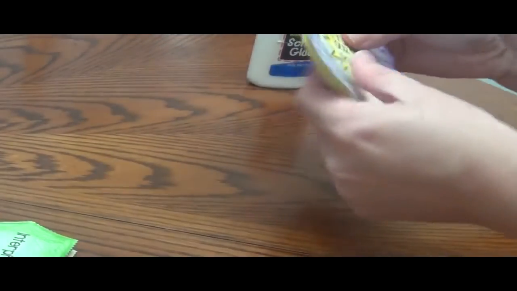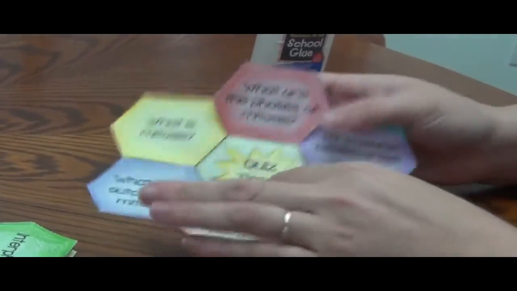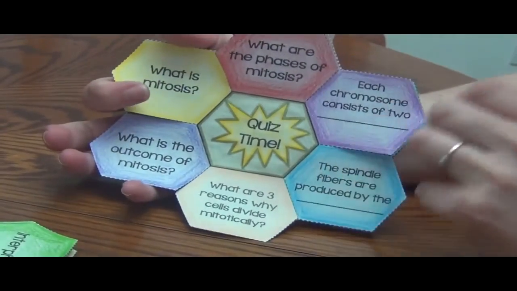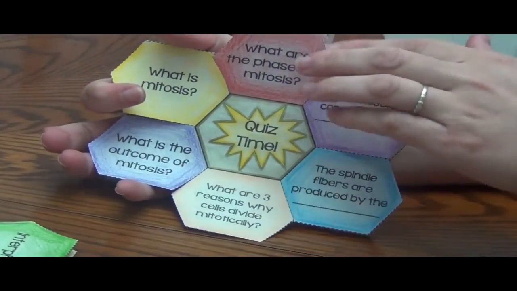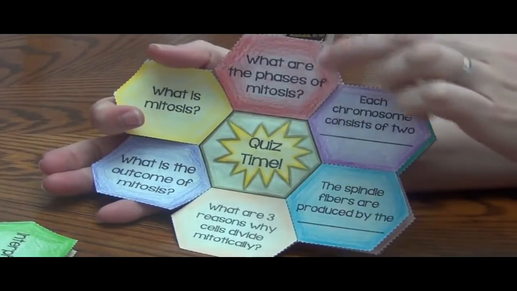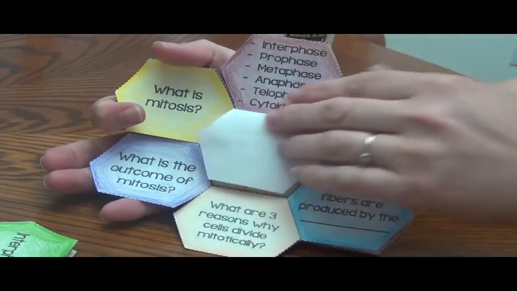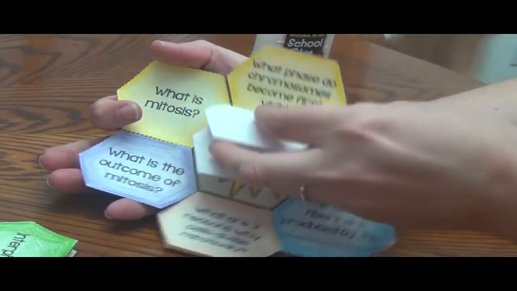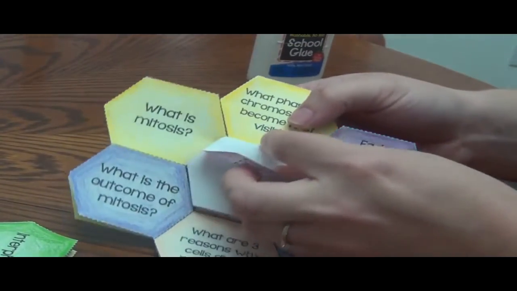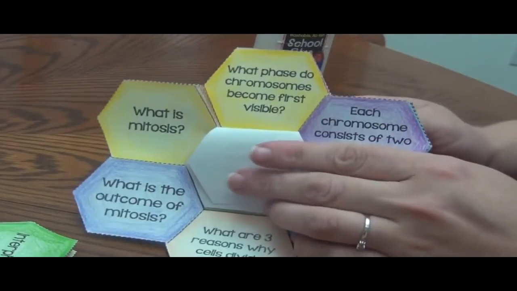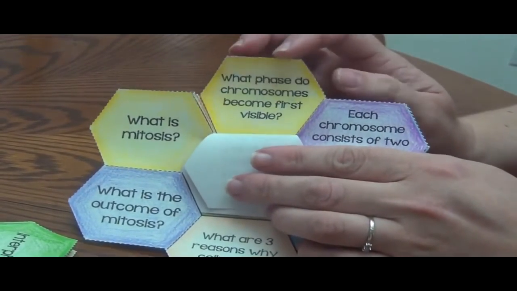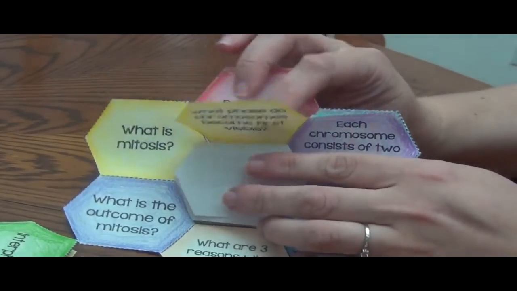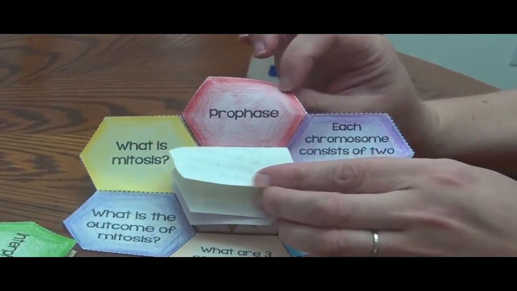Okay, so you can see my quiz time, my very cool study guide, is I can ask myself some questions, and then I can look underneath and look at the answers. Here's the different phases, and then I can also ask some other questions. What's nice about this foldable is I also have, like I said earlier, the blank template, so you can actually change the questions however you like.